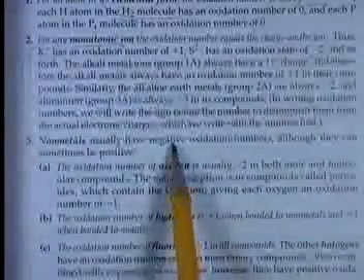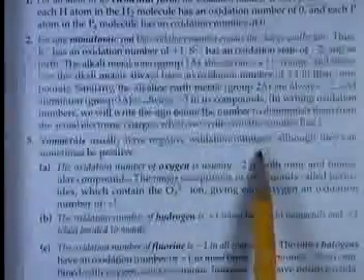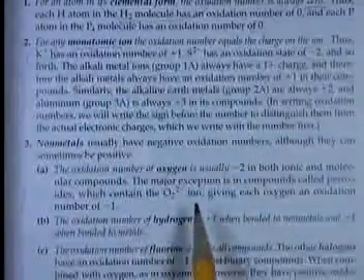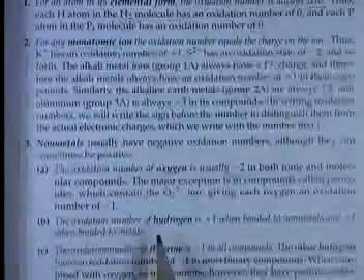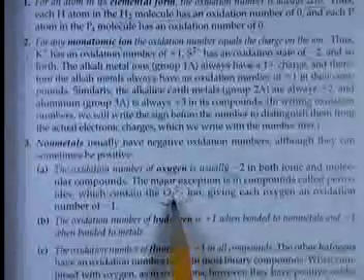Rule number 3 says that nonmetals usually have negative oxidation numbers, although they can sometimes be positive. The oxidation number of oxygen is usually -2 in both ionic and molecular compounds. The one major exception is in peroxide, O2 2-, where each atom of oxygen has an oxidation number of -1.